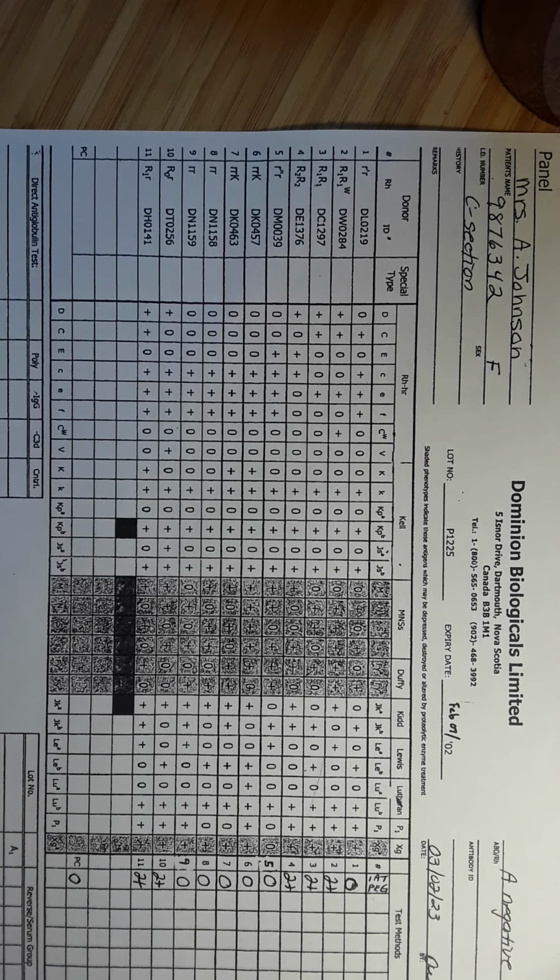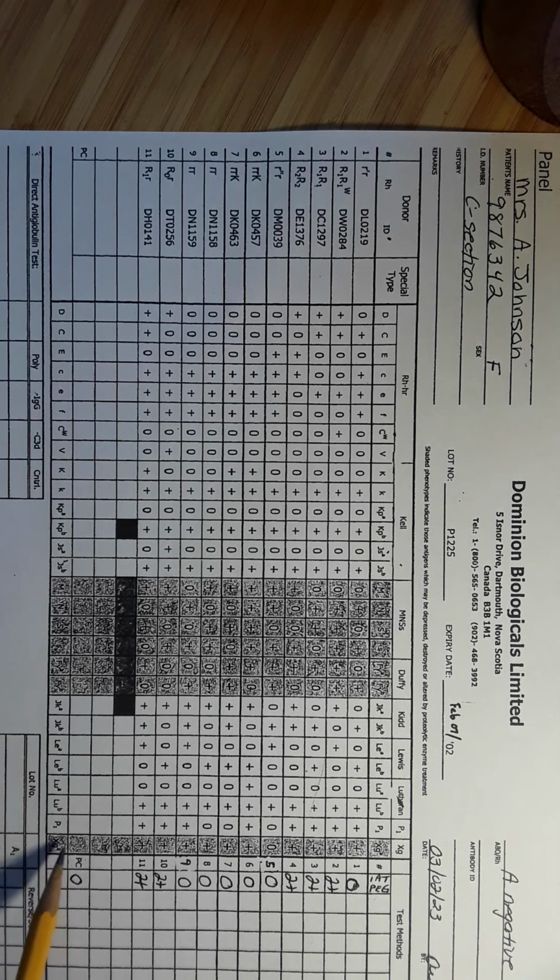So, according to page 9, step number 1, the first thing that we're going to do is check the auto control. Down here at the bottom, it says PC, which means patient cells. And we can see that the patient cells put in a test tube with their own plasma did not react. So that's the first thing that we check.